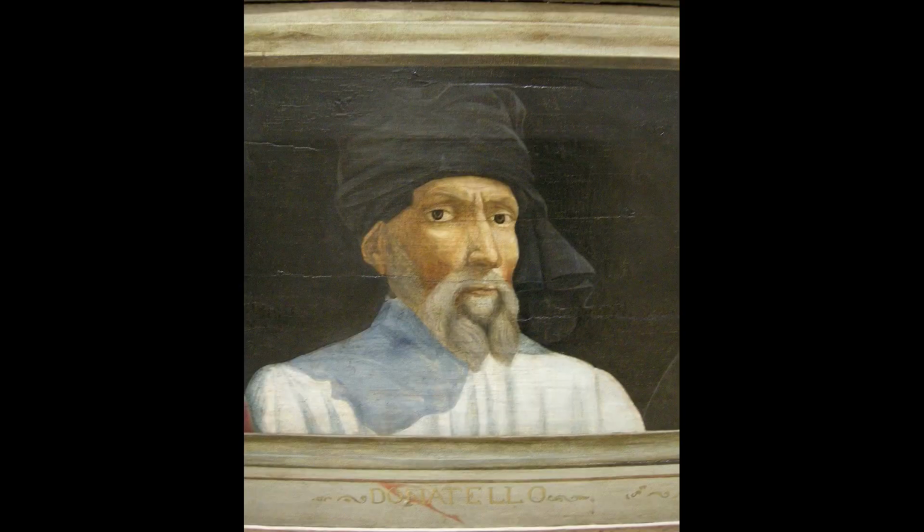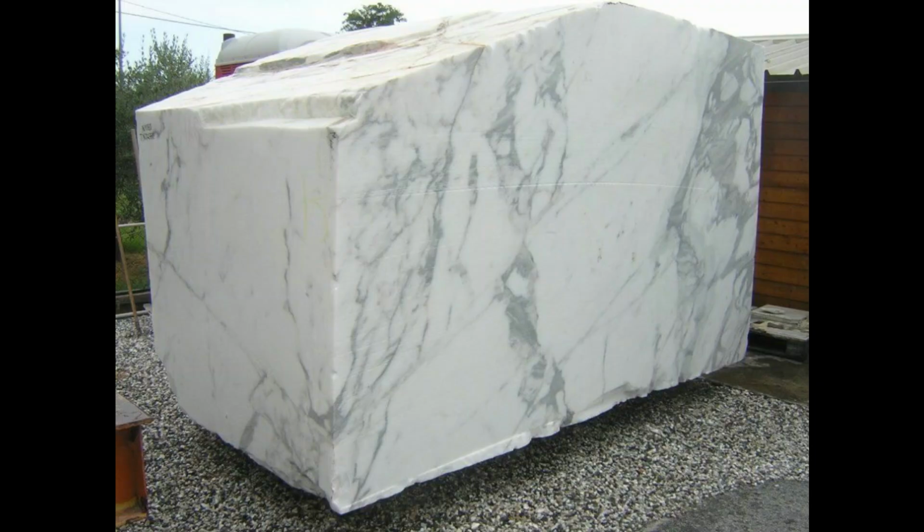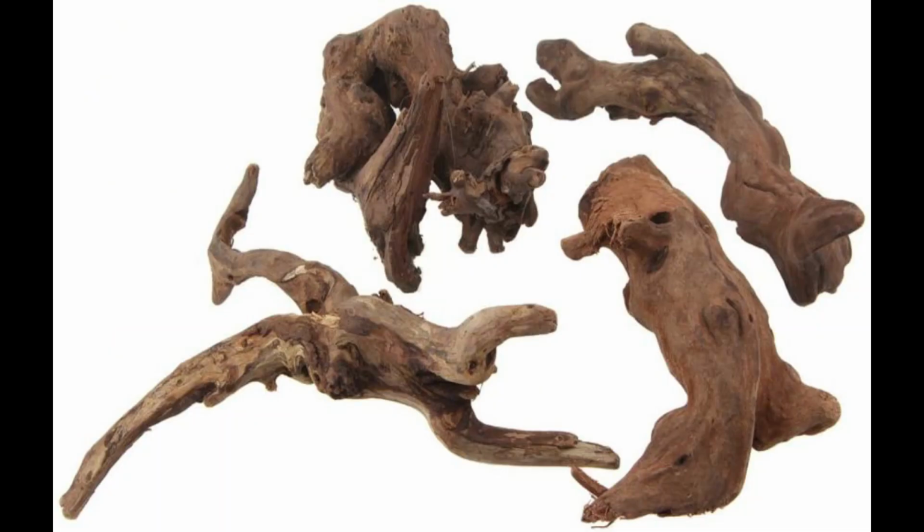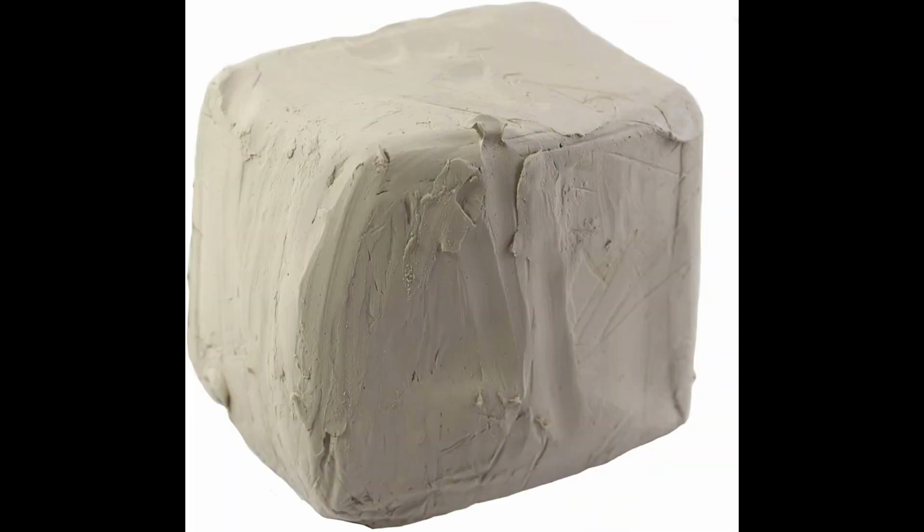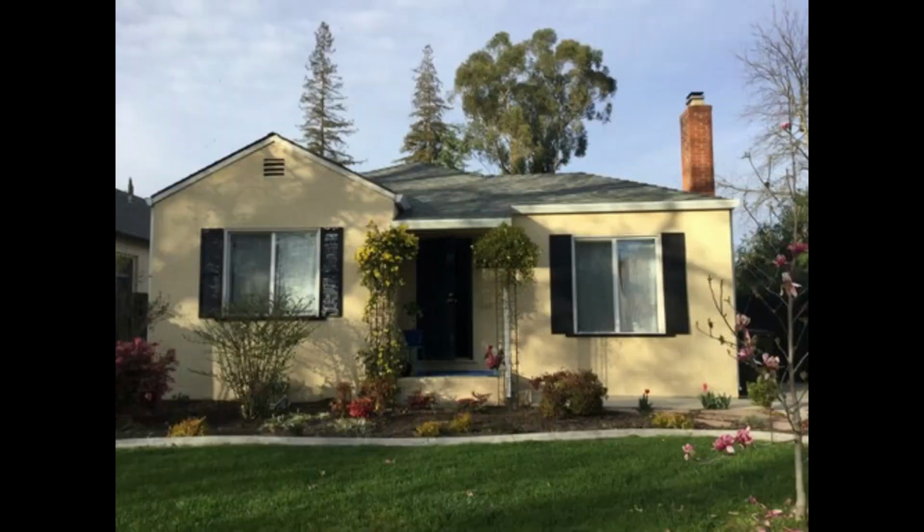Our last of our top 4 is Donatello. Donatello was a sculptor. Donatello worked with a lot of different materials. He worked with stone, bronze, wood, clay, stucco, which some of your houses may be stucco, and wax.